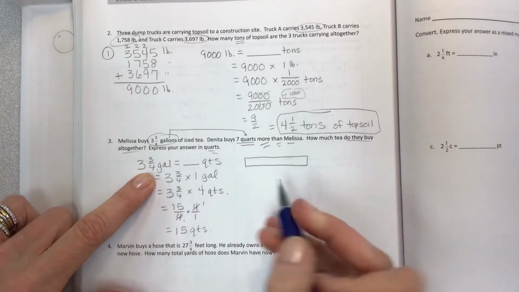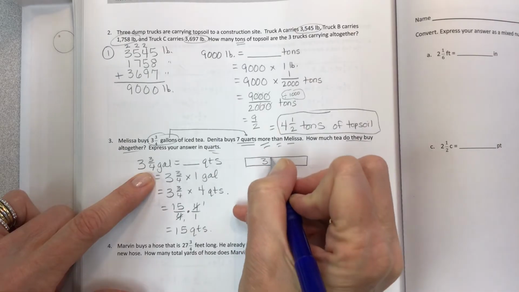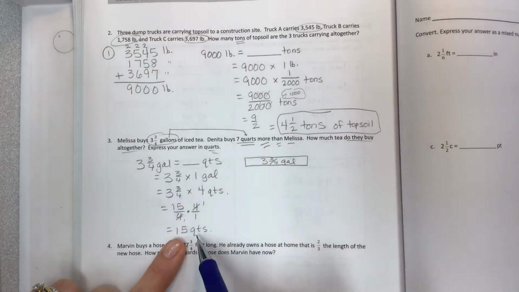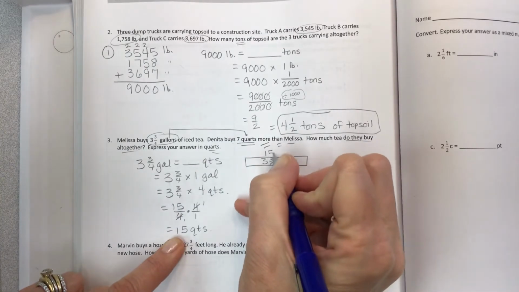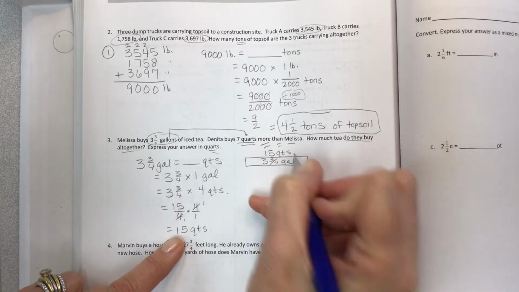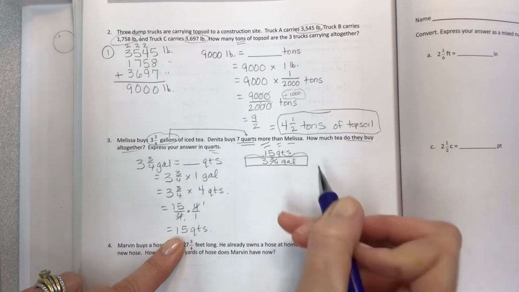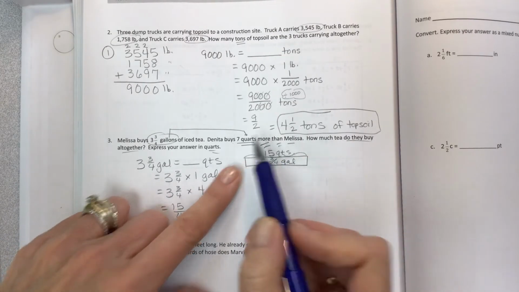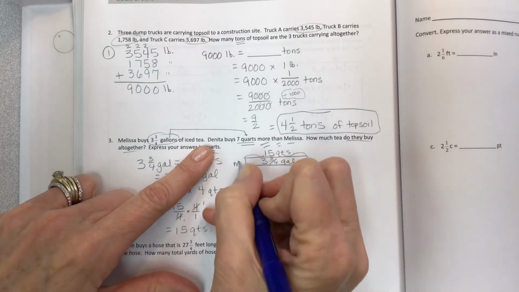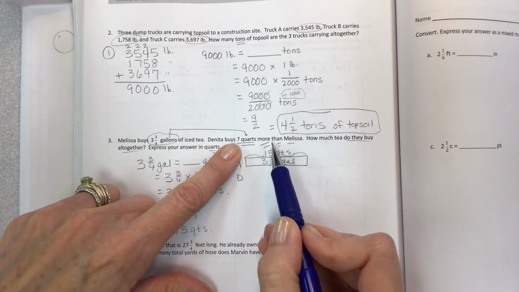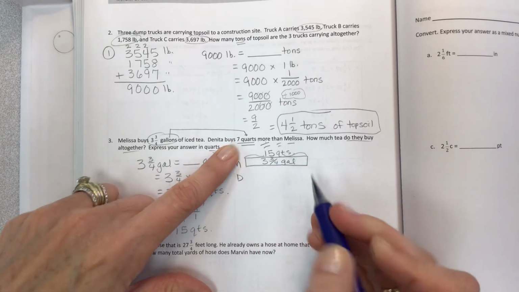Melissa buys 3 3/4 gallons of iced tea. Now this is her 3 3/4 gallons, which we can now label equal to 15 quarts. Okay, so that's what it is. Okay, it's the same. Now Danita, this is Melissa, and here's Danita. Danita buys 7 quarts more than Melissa.